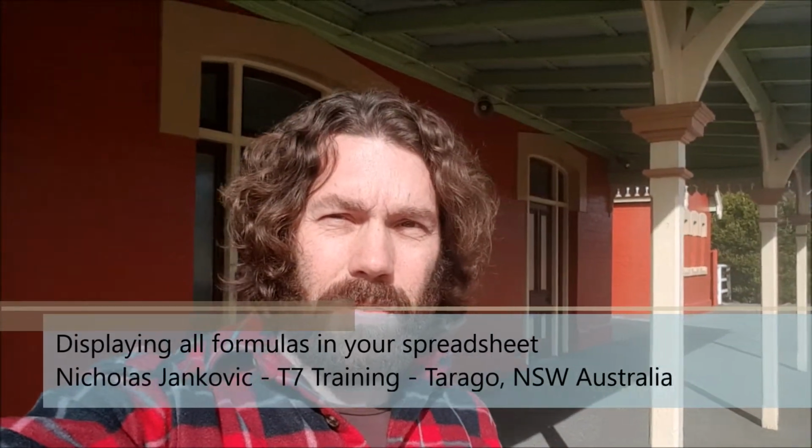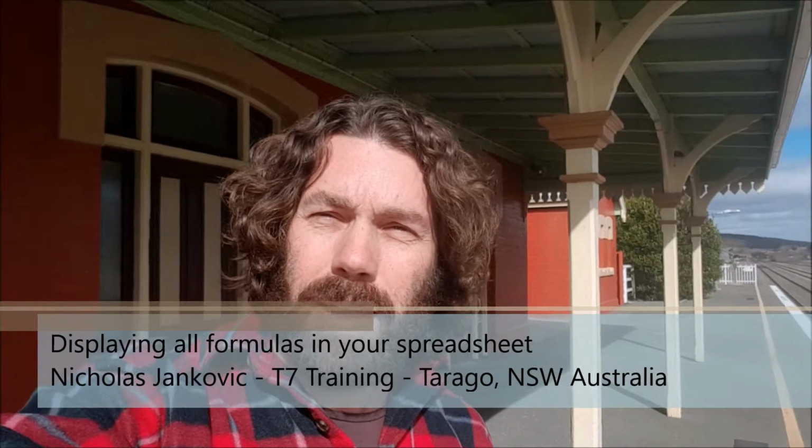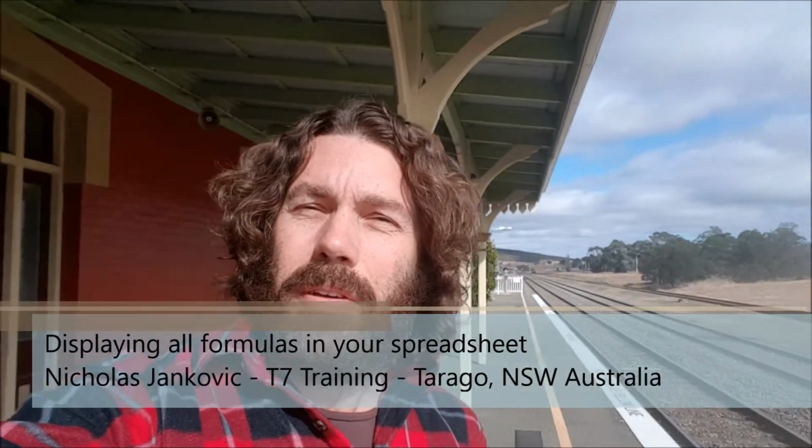I'm at Tarago Station on the train line between Canberra and Sydney, and as well as this really nice view here, it's actually a really beautiful vista in this town.